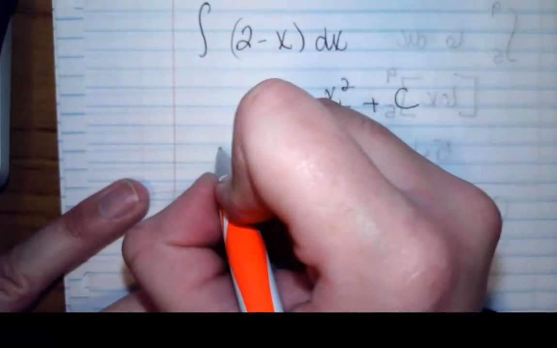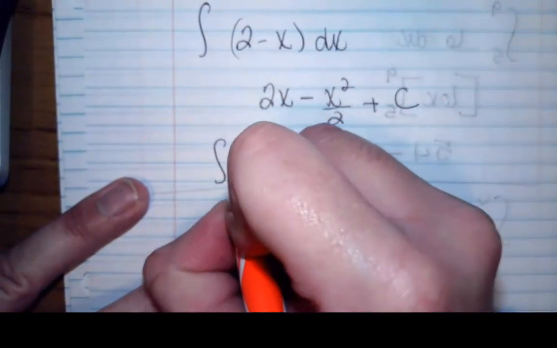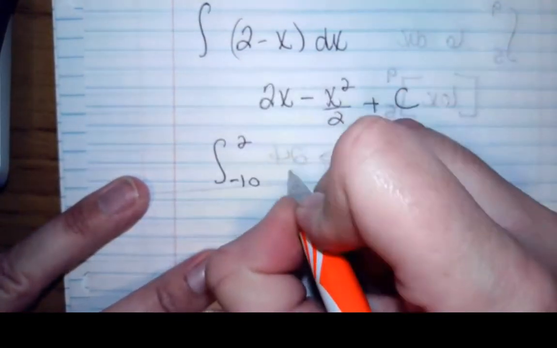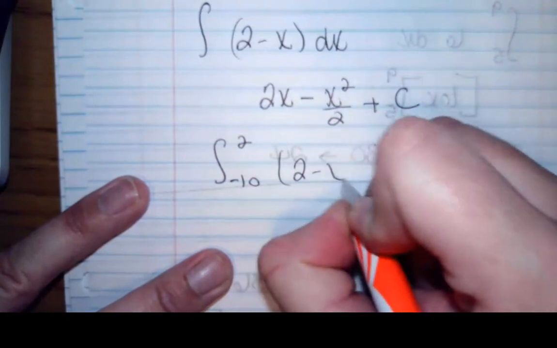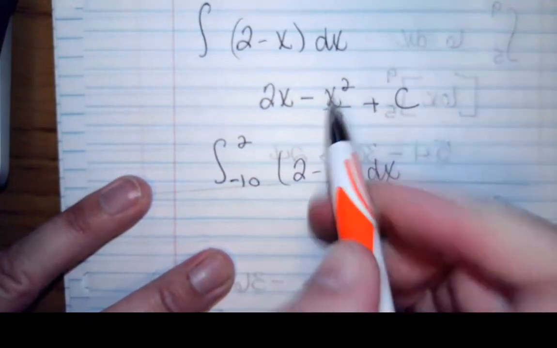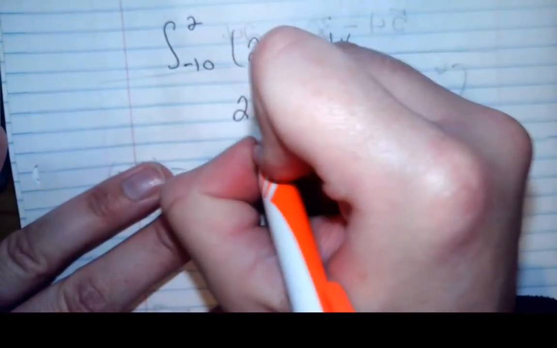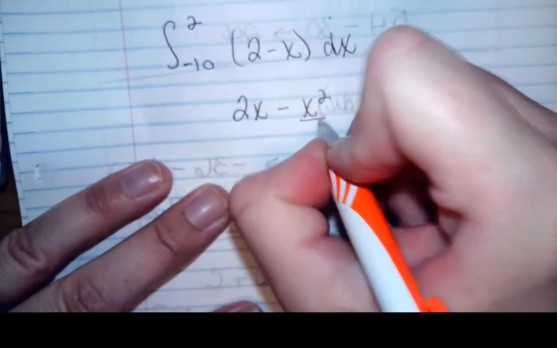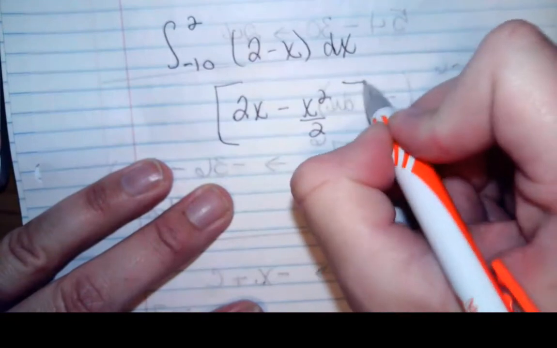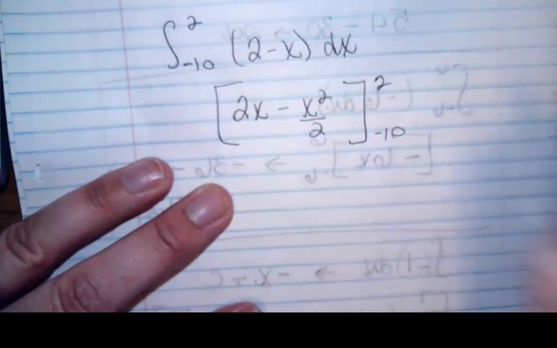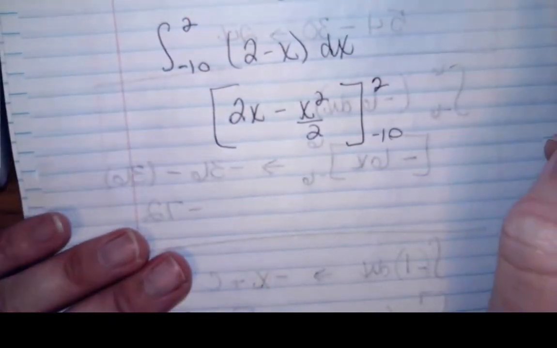And now we're going to do the definite integral, going from negative 10 to 2 of 2 minus x dx. Well, we already know what it integrates to. So it's 2x minus x squared over 2, but we're going to evaluate from negative 10 to 2.